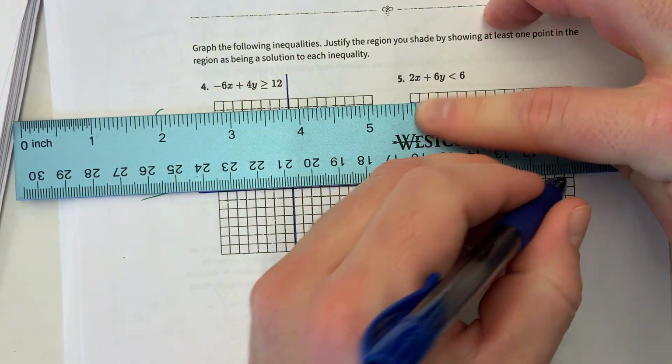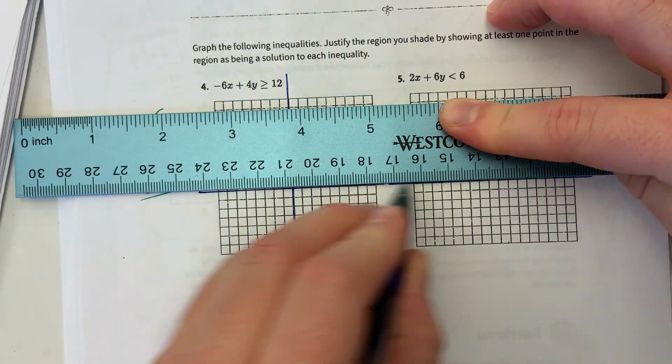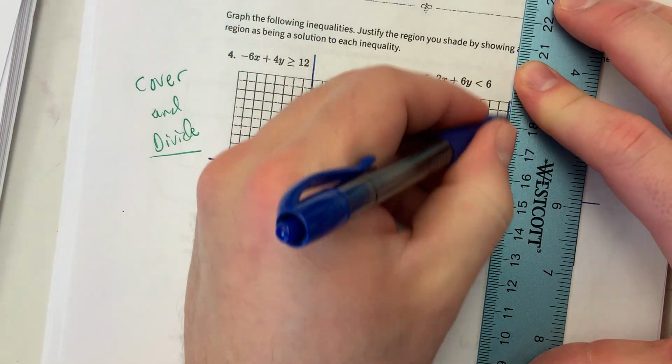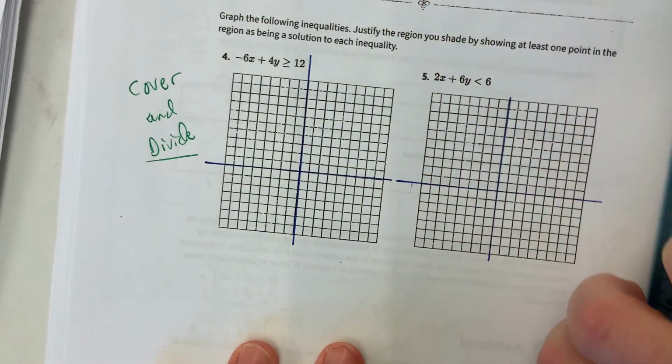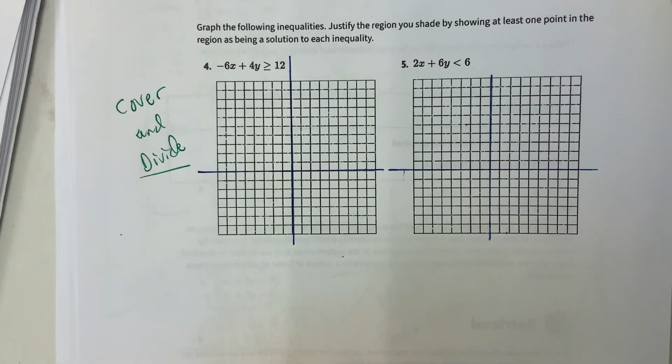We're going to do that for both of them. All right, you made your X and Y axis. You should do that. And now we're going to cover and divide. If you want to pause it and try it yourself before I show you, you can. Now's the time to pause. If you're not pausing, then we're rolling, okay?